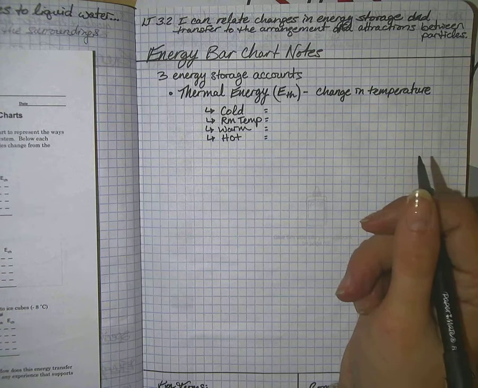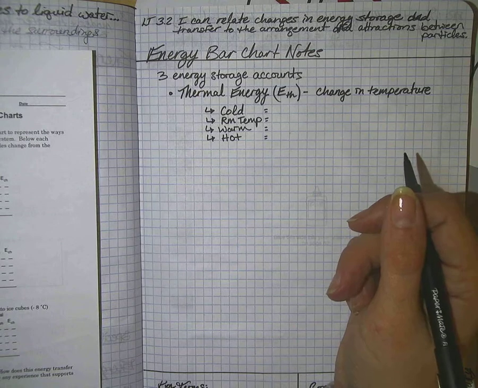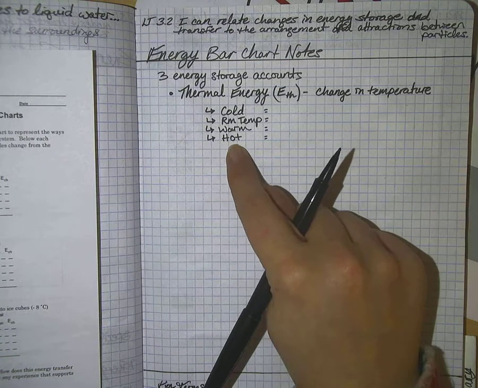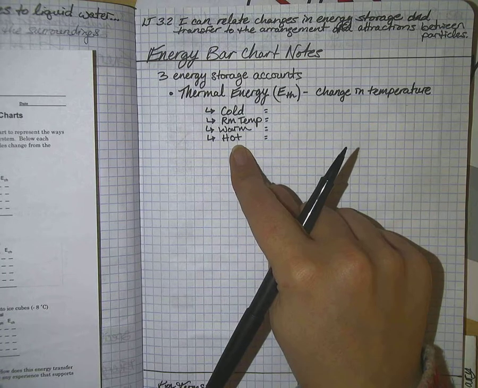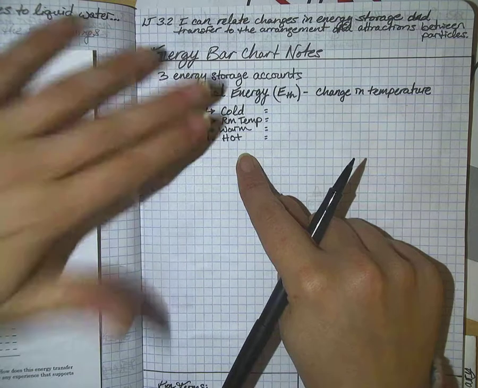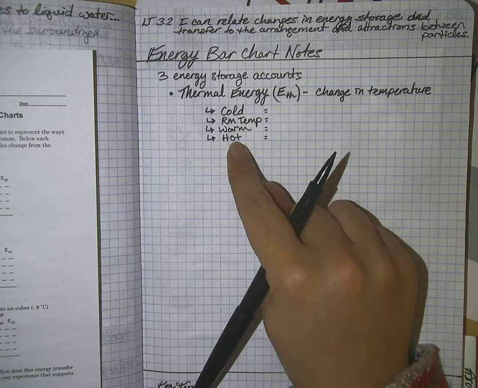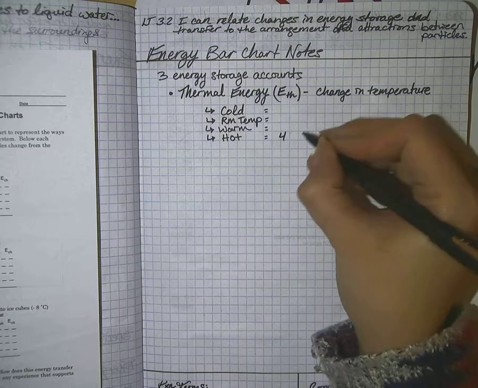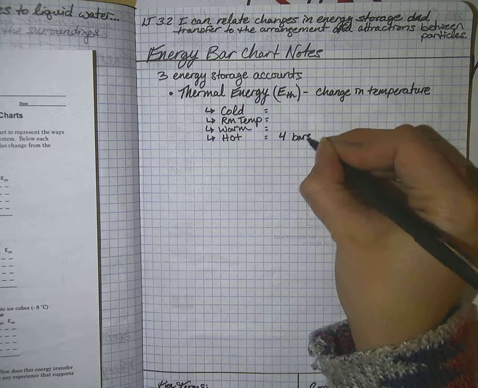The more bars you have, usually the more of that thing that you have. So when we're talking about energy, we're saying, well, if we're talking about something that's very hot, does that have a lot of energy or very little energy? And so hot versus cold, think about the way the particles are moving. They should be moving much, much faster when they're hot, therefore they have much more energy. So when we draw these on the bar charts, we're going to represent it with 4 bars of energy.